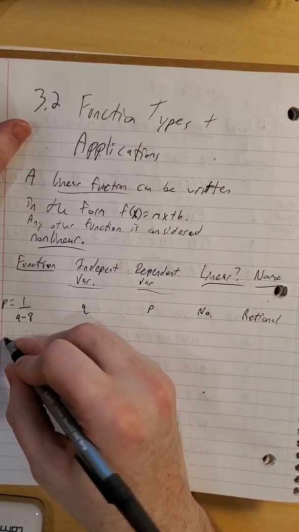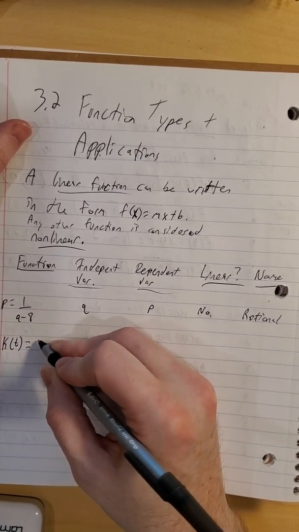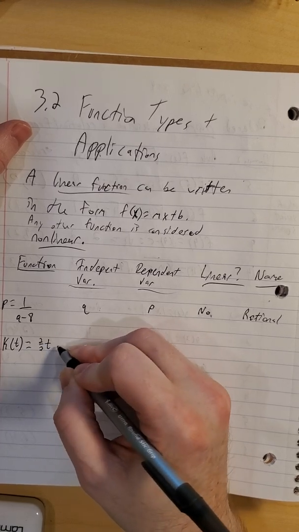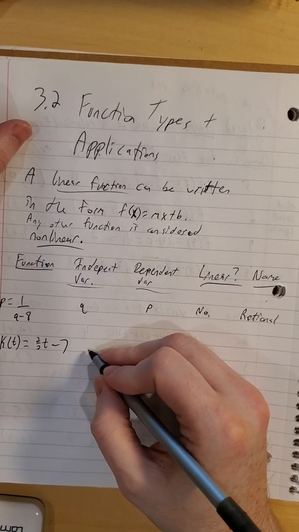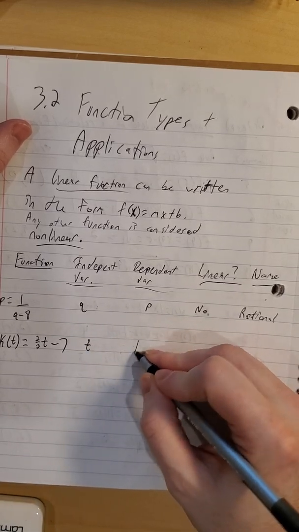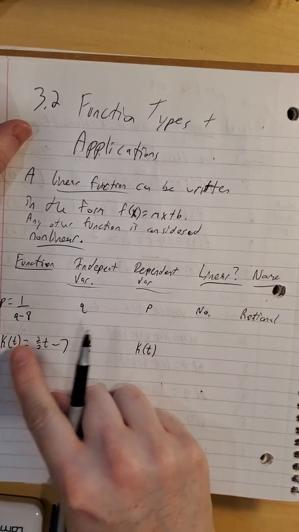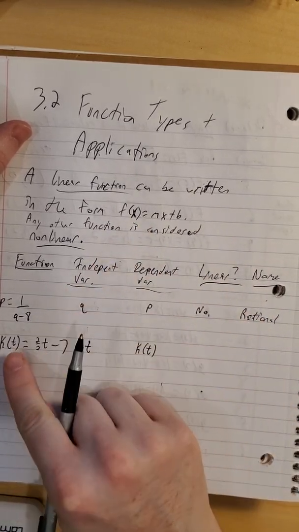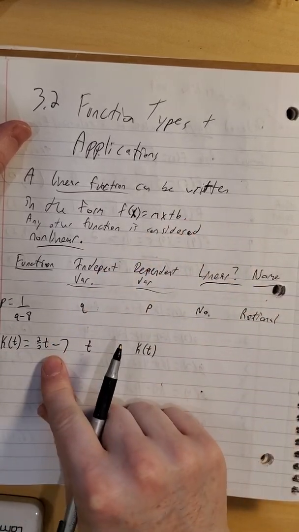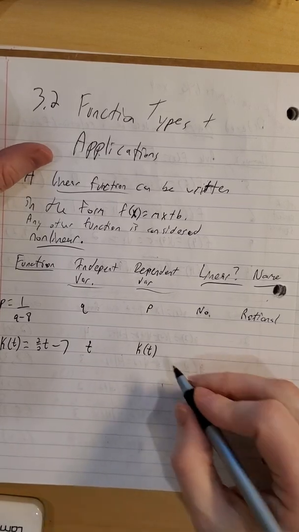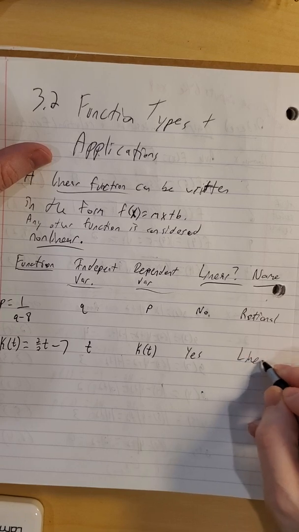Let's see, then we have k of t. It's 2/3 of t minus 7. Our independent variable for this one would be t. Our dependent variable would be k of t. This one is linear. I use different letters on it, but I have something times my input and then plus some other number. That is linear, so its special name is just linear.